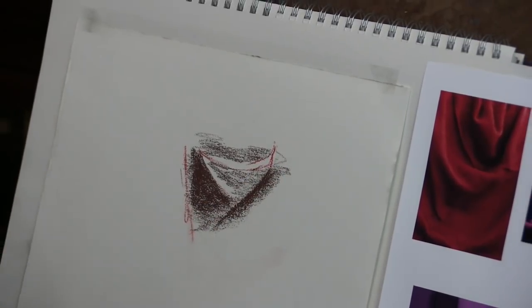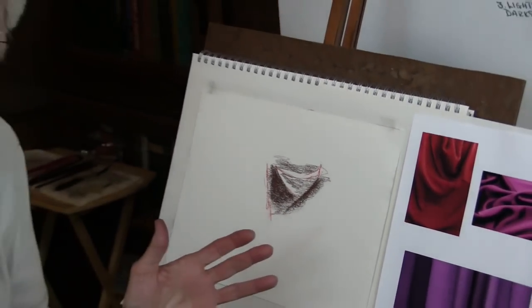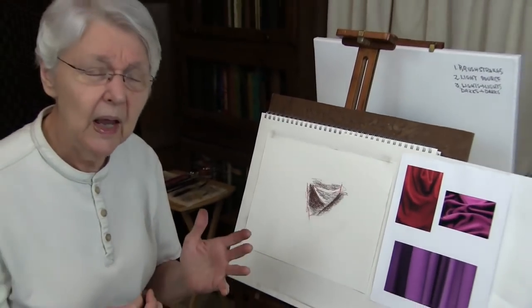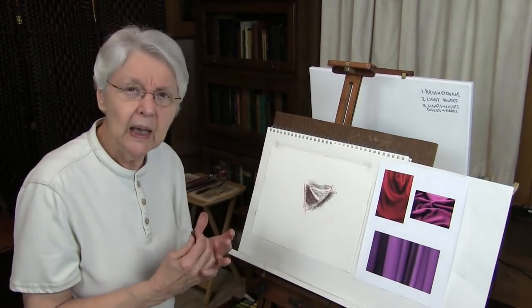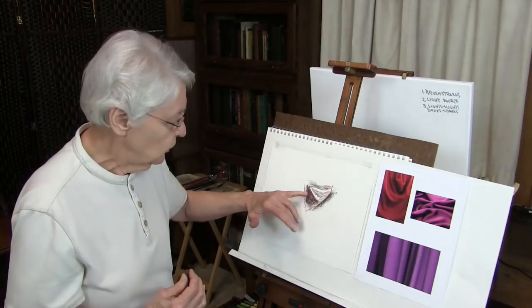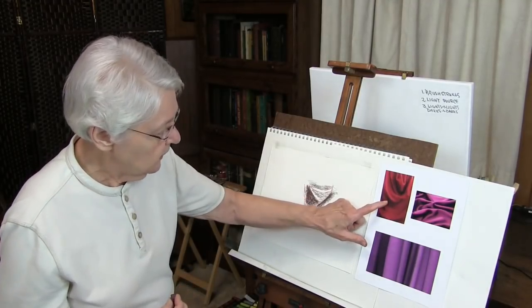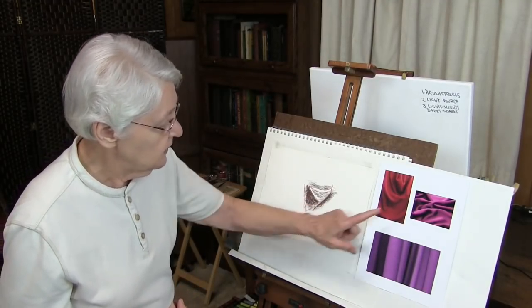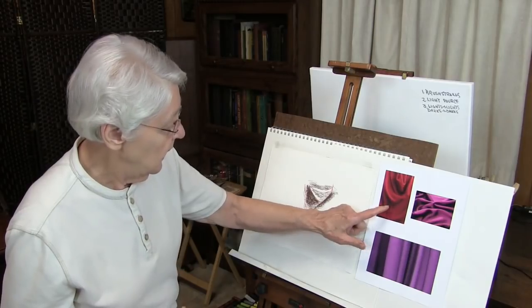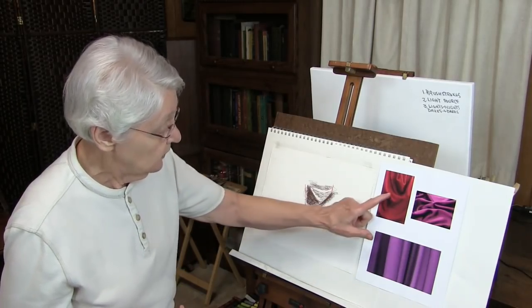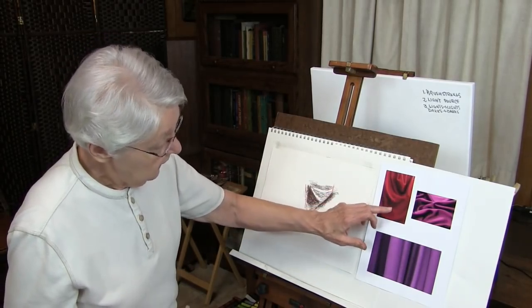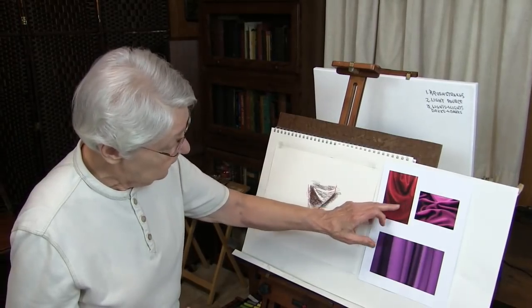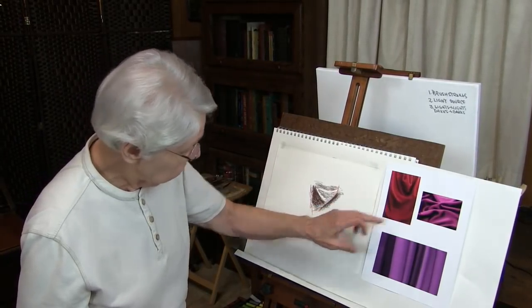And I'm simply looking at it now not as fold, not necessarily as color. I'm simply looking at it as value. How dark is this? How dark is this? So I've got dark, a little bit lighter but still in shadow, dark.